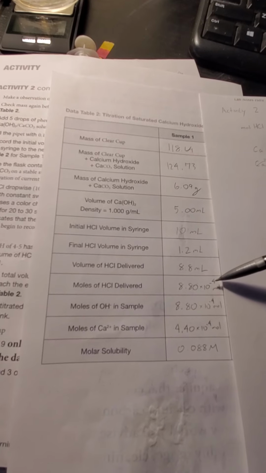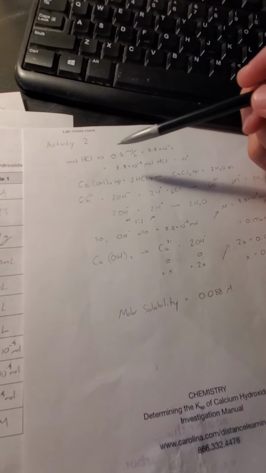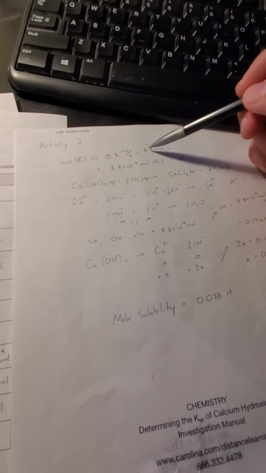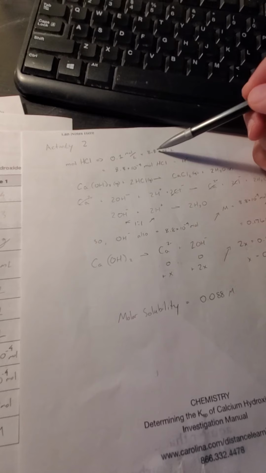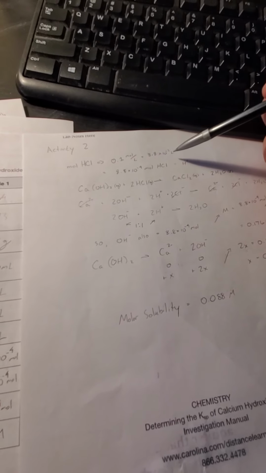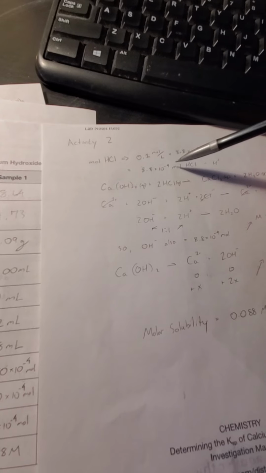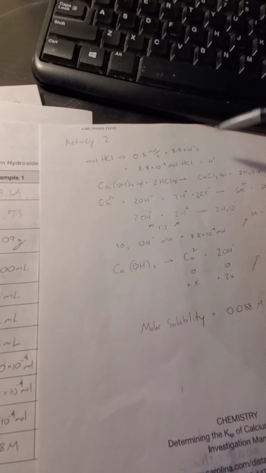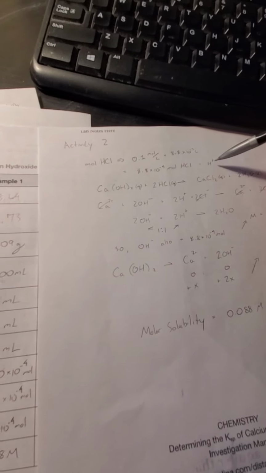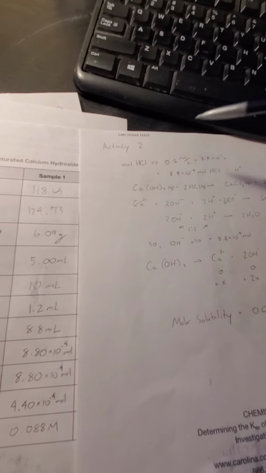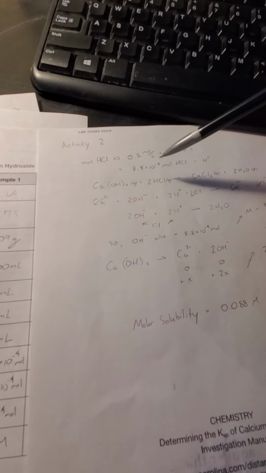Okay, so we want to move on to the moles of HCl. So we just move over here. We had a 0.1 molar solution and multiplied that by the amount delivered, 8.8 times 10 to the negative third, and we got 8.8 times 10 to the negative fourth moles of HCl, which is equivalent to the proton value.